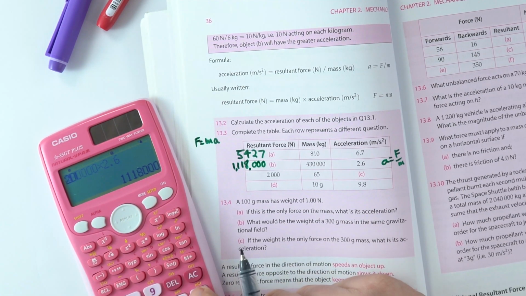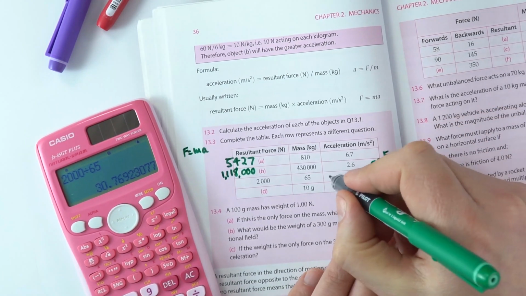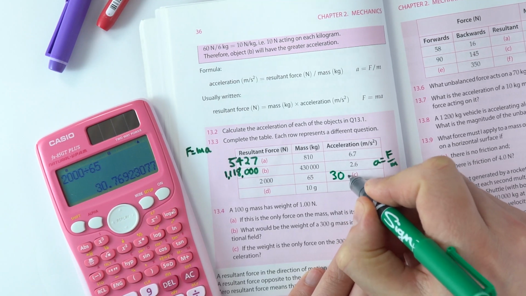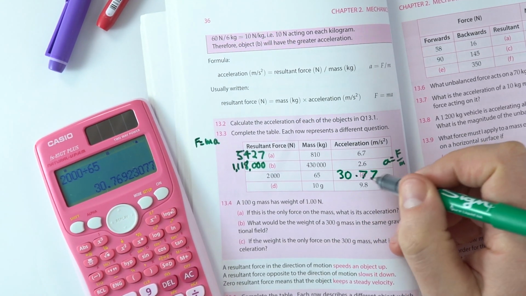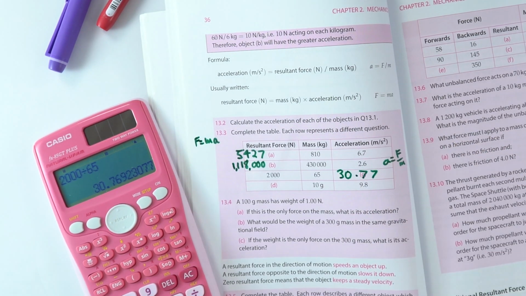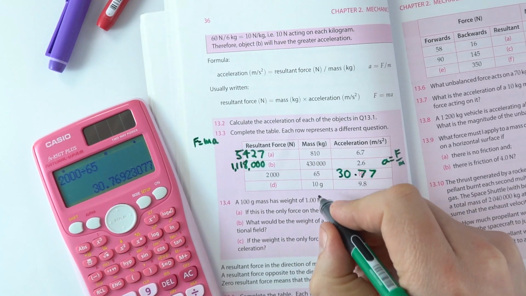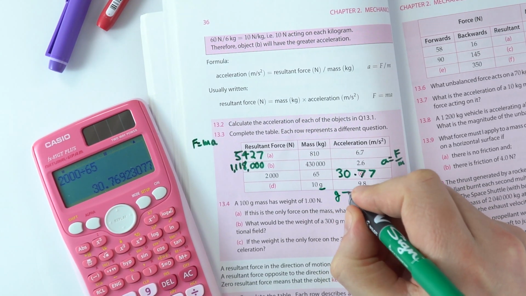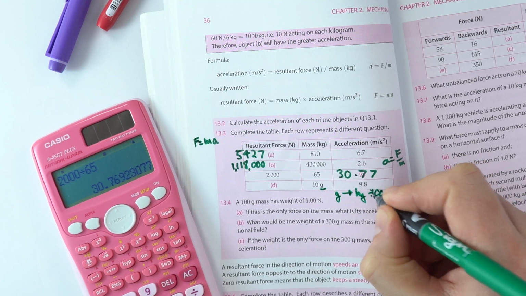So the force is 2,000 divided by 65 to give 30.769. So I'm just going to put that as 30.77. So I've just given it to a few more significant figures than I need, but maybe I can round it up to 31. And finally, the force here is the mass times acceleration, but here they've given the mass in grams. So to convert from grams into kilograms, what I'm going to be doing is dividing by 1,000.